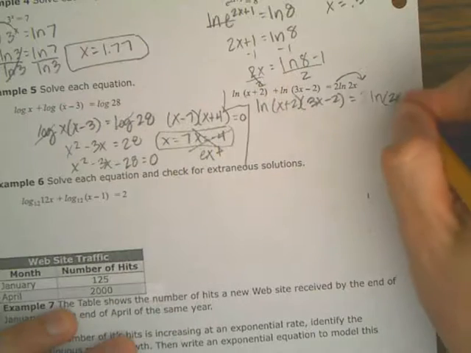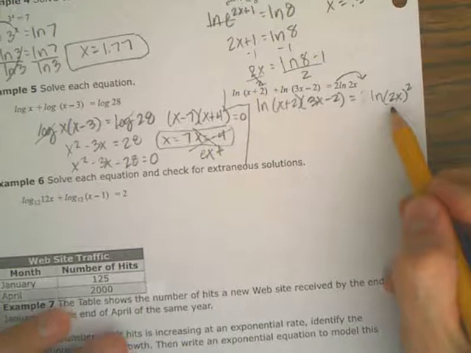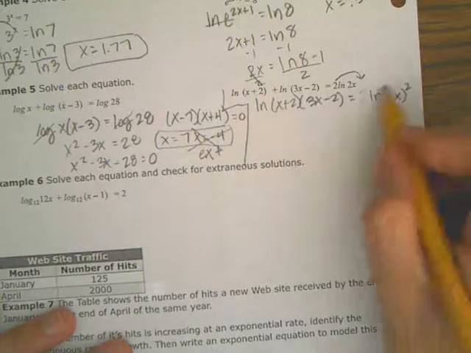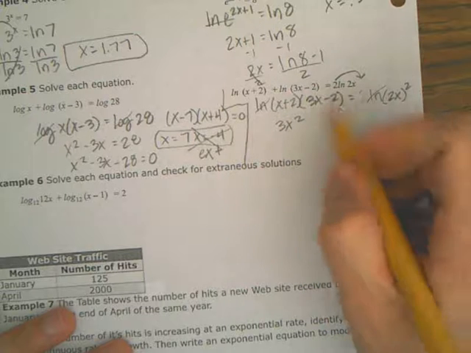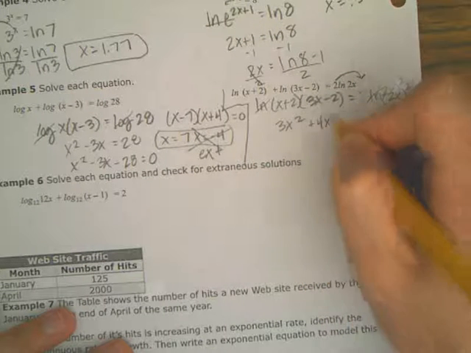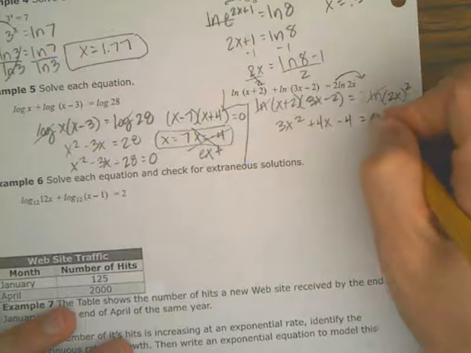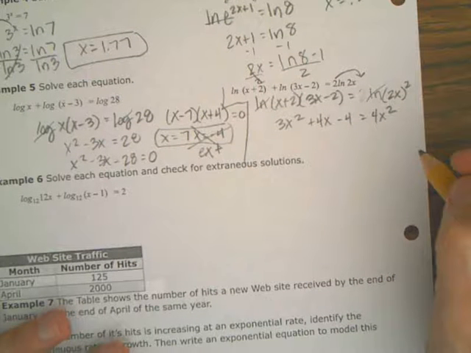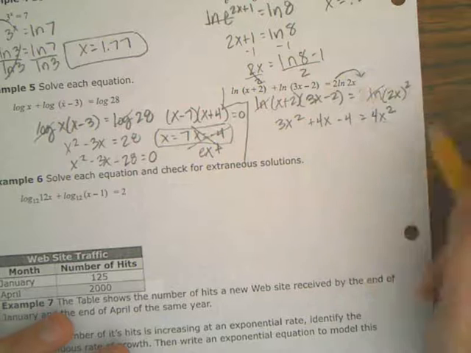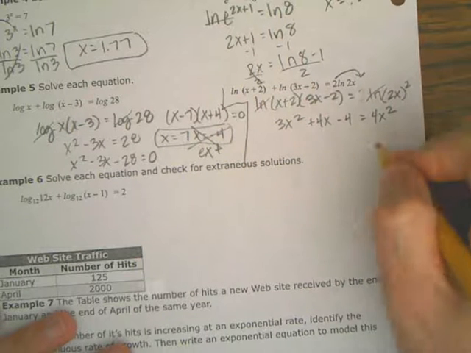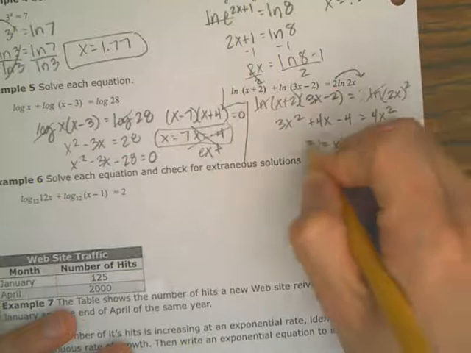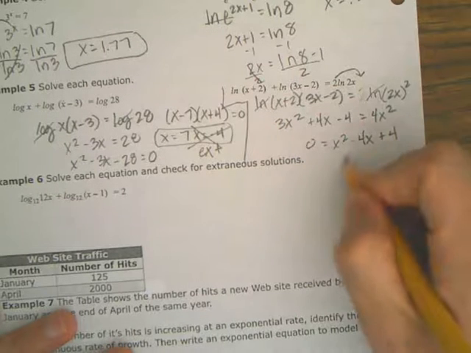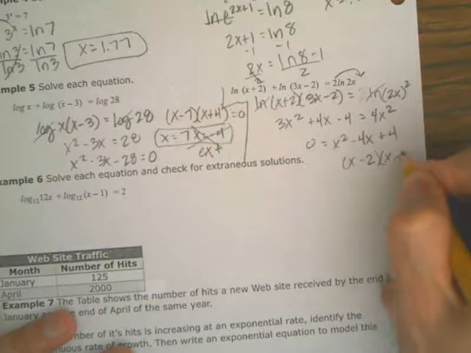Now our logs go away. FOIL: 3x squared minus 2x plus 6x, which makes plus 4x minus 4, equals 2x squared, which is 4x squared. We're moving everything to the right to make this positive. So minus 3x squared gives me x squared minus 4x plus 4 equals 0. Factoring gives us x minus 2 equals 0. So therefore, x must equal positive 2. Only one solution. When you plug it in, you will get the right answer. Checkity check.